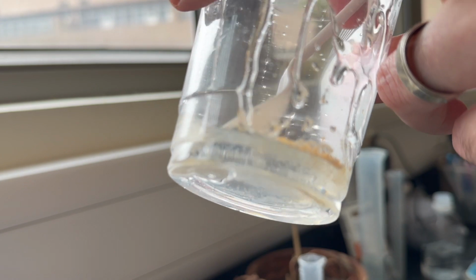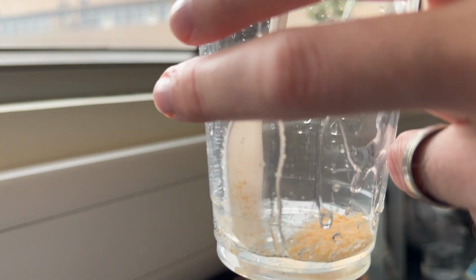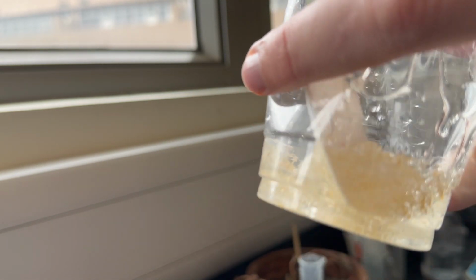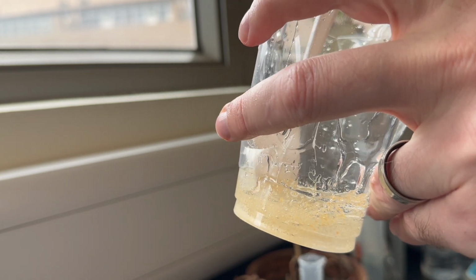Okay, so 1 scoop of drink mix in the corn syrup. You can see the granules and powder just sitting on top of the corn syrup. And let me try to stir it in. And yeah, as you can see, I could sit here and stir all day. The granules are not dissolving.